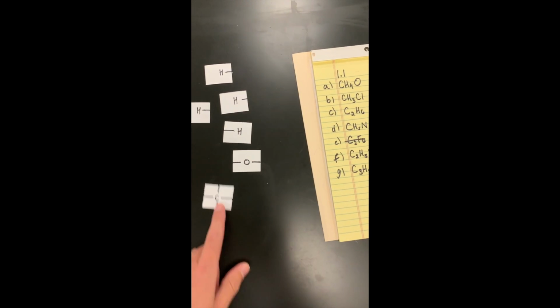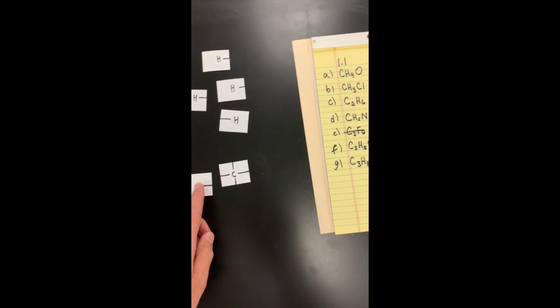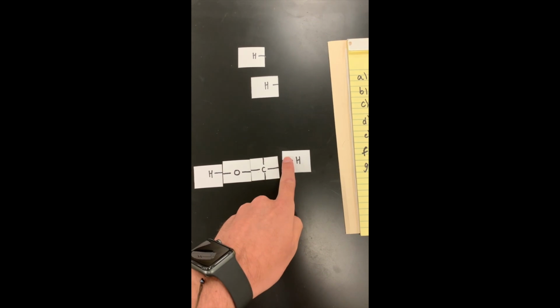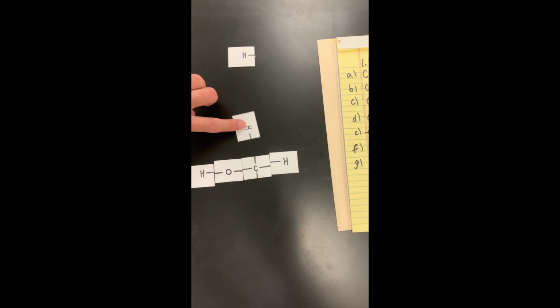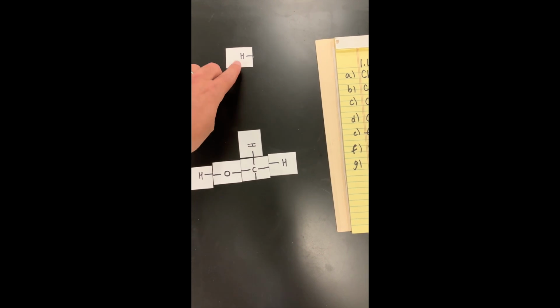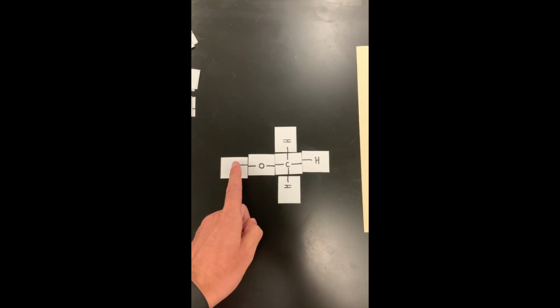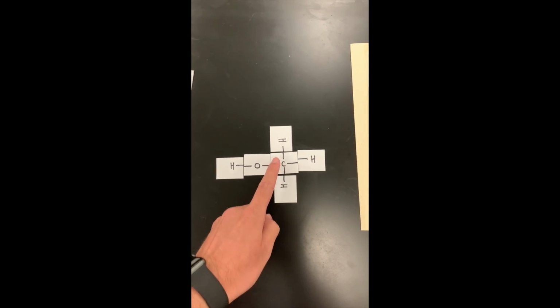And so, we can connect these in different ways, however we want. Okay. And so that would be a valid Lewis structure. Hydrogen bonded to oxygen, bonded to carbon, and then 3 hydrogens coming off of that. So that would be possible. Let's work on this next one, CH3Cl.